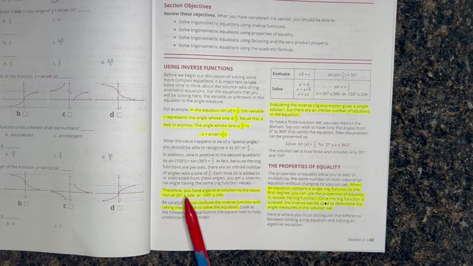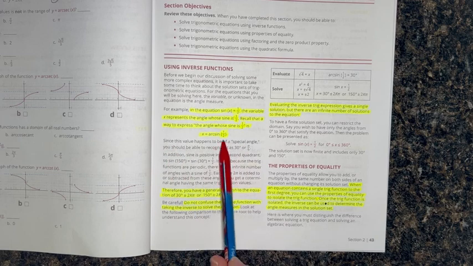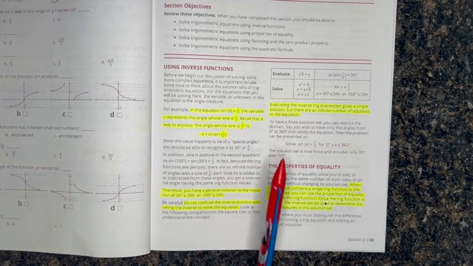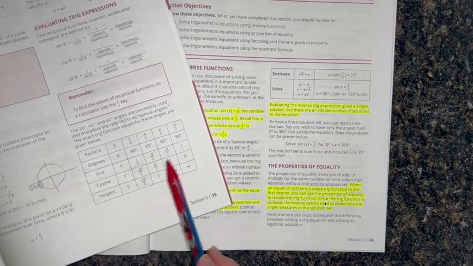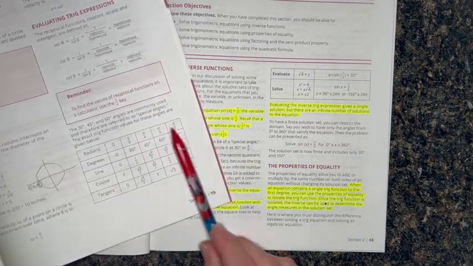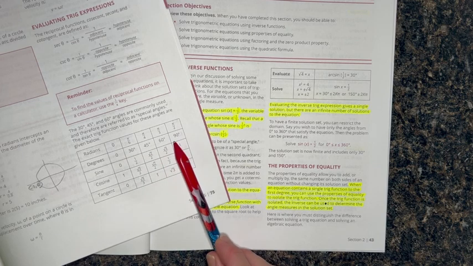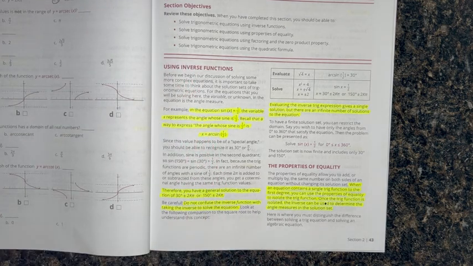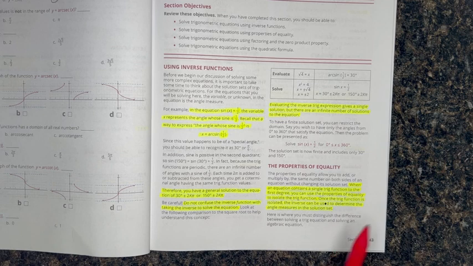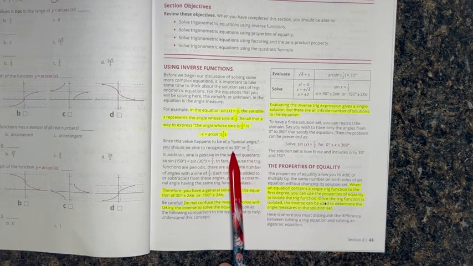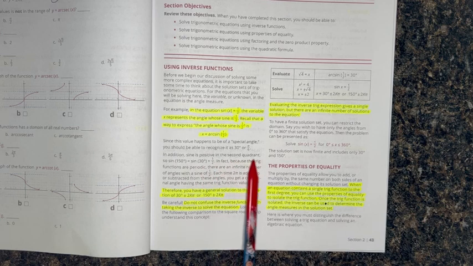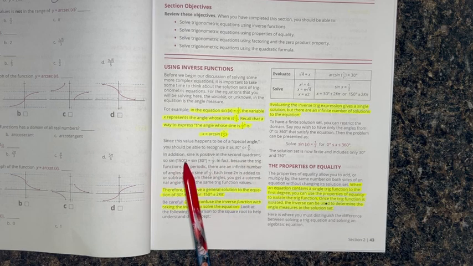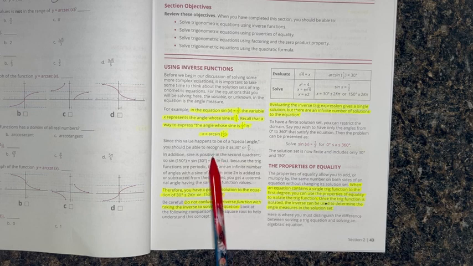All right, it says, therefore, so let me read through this. So this happens to be a special angle, and the special angles were on this chart in book 3, page 75. This chart is the chart of special angles. Basically 30, 45, 60s, and 90s, and multiples thereof. So it's a special angle, 30 degrees, pi over 6. In addition, sine is positive in the second quadrant, so the sine of 150 degrees is the same as the sine of 30 degrees, which is the same as 1/2.